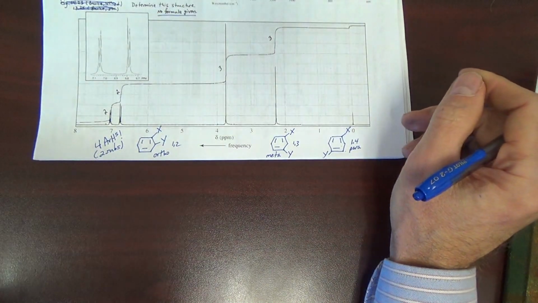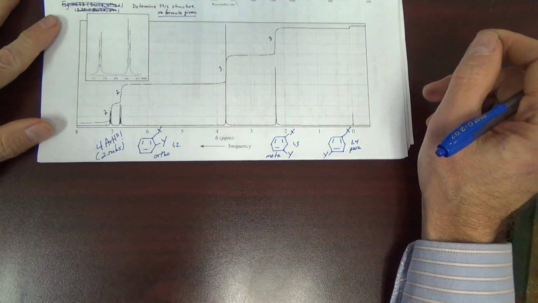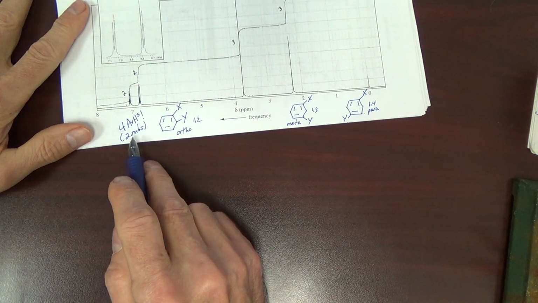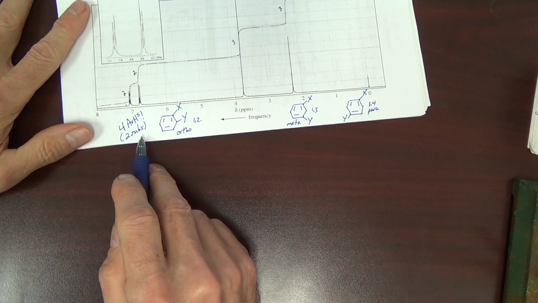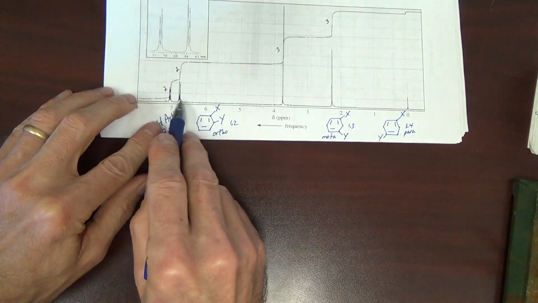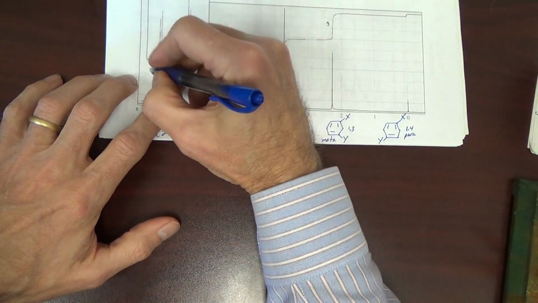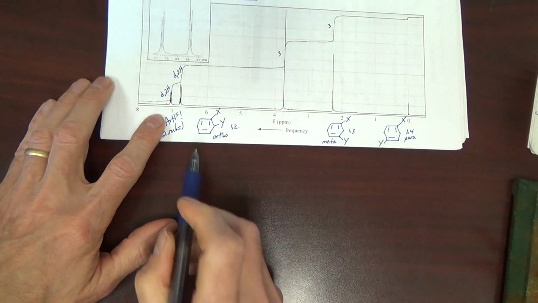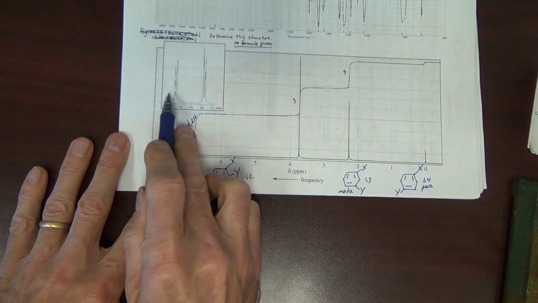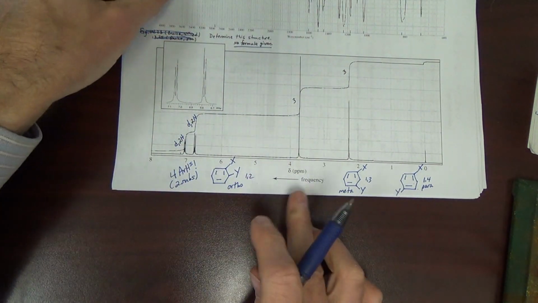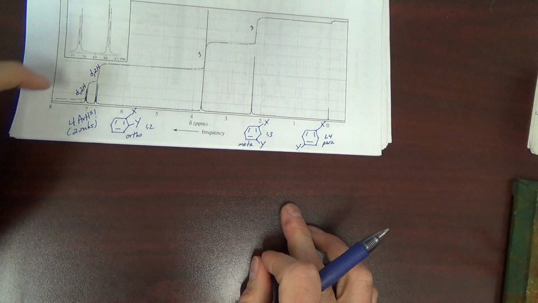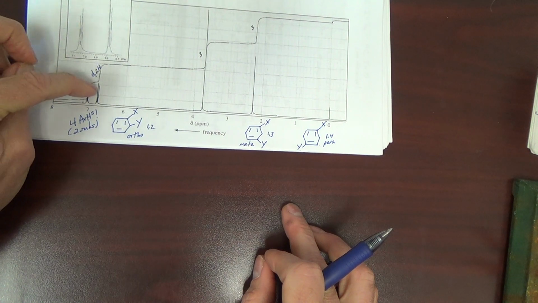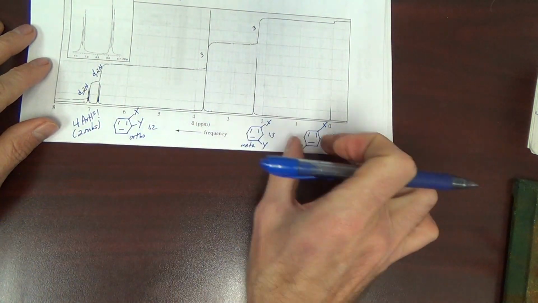And this is very important for understanding number of signals, and here we want to look at the splitting as well. This is doublet 2H and doublet 2H. It's 2 doublets. They've expanded it here for you to see it a little bit better. Doublet 2H, doublet 2H. And this clearly comes from the splitting.